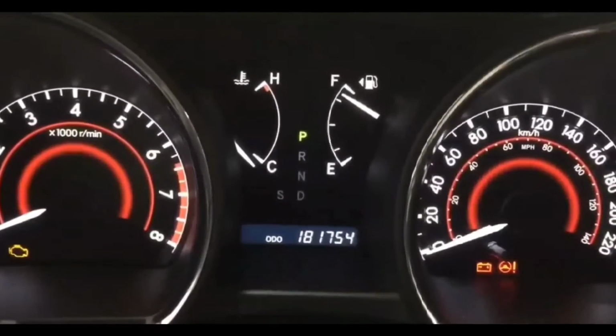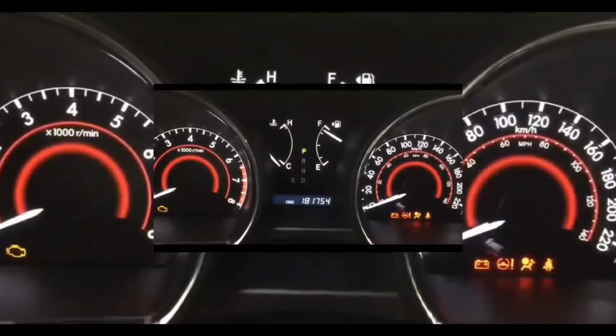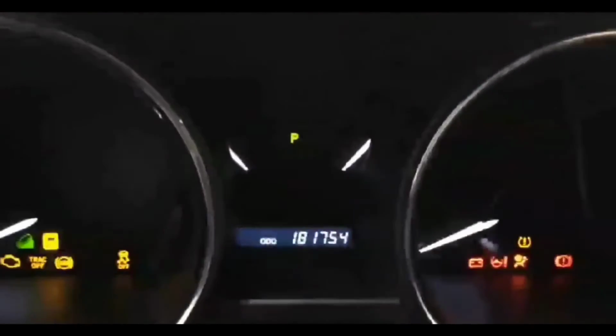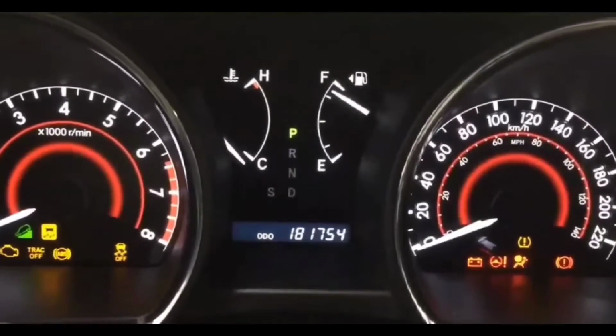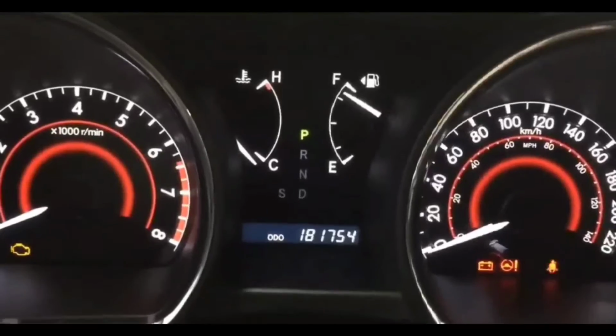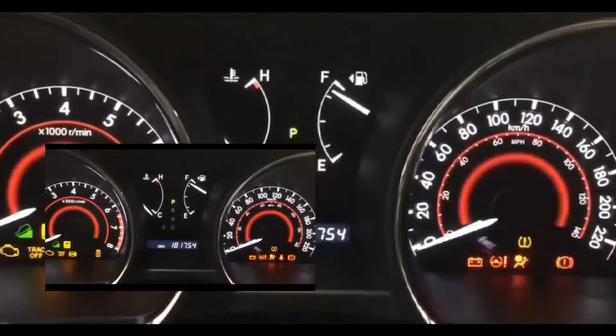So basically, what you guys want to look into, and I'm going to go through the list of what you can look into, because it's not the easiest code to figure out. It's not one of those codes that gives you a specific thing to look at.